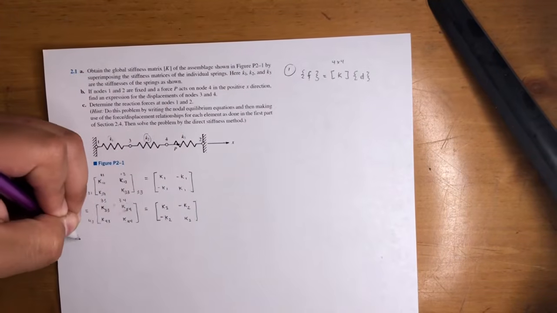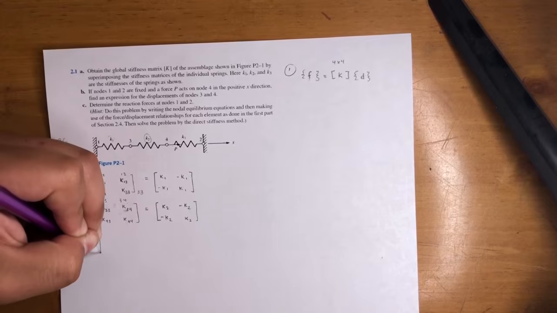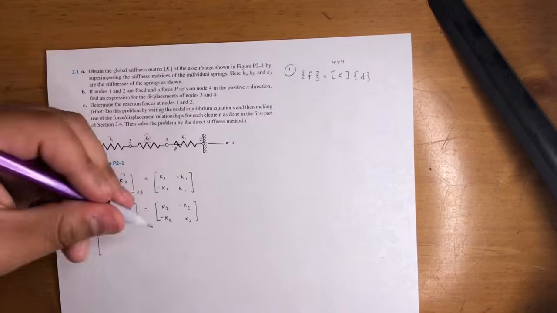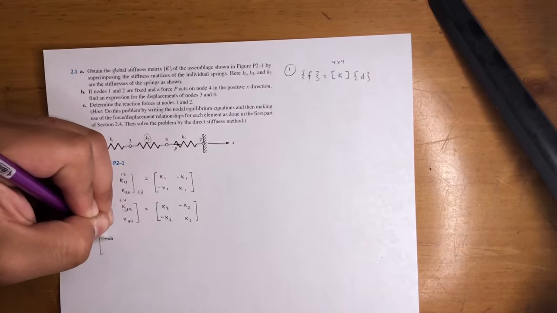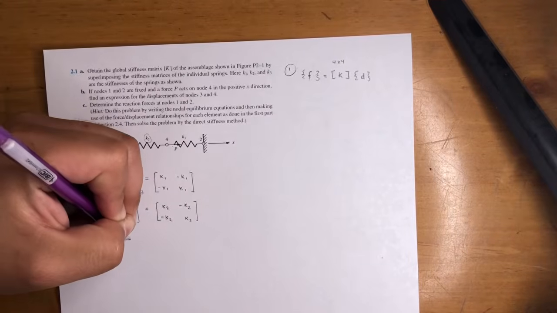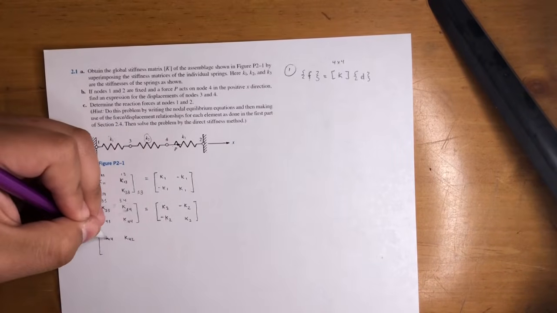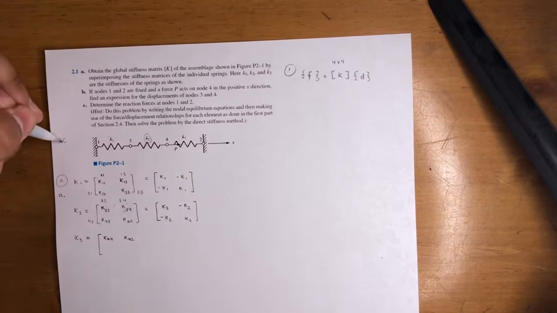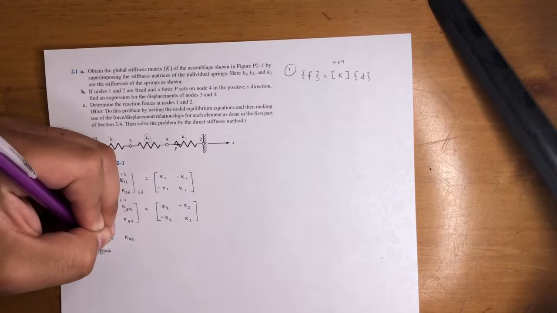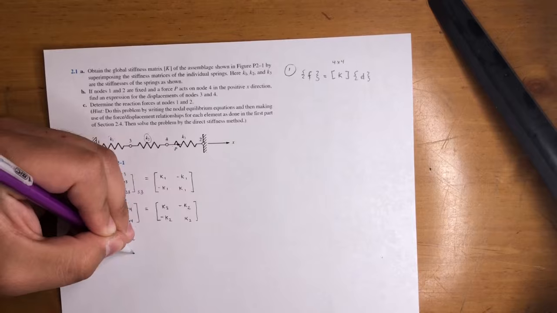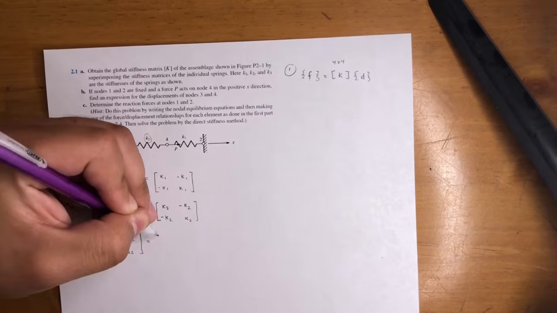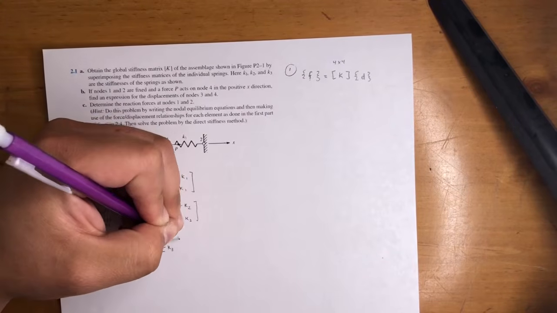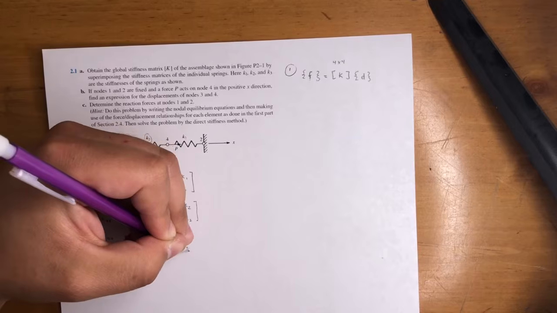And finally, the third one. Again, I'm trying not to write these numbers here so I won't confuse you, but it's between 4 and 2, okay? So that means the first one is K4, 4. Next one is K4, 2. Again, it's row column. That's how I know 4 is here and 4 is here. They both start with 4 because it's RC, remember. And then K2, 4, K2, 2. And that is equal to, again, K3, negative K3, negative K3, and K3.